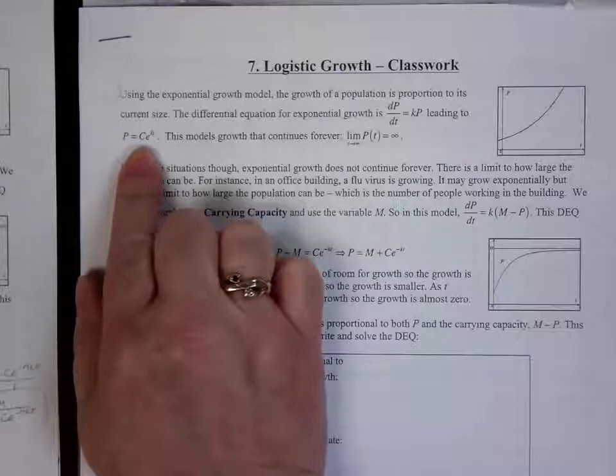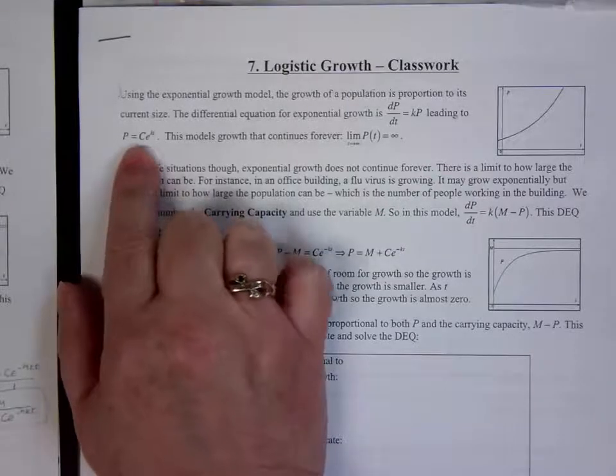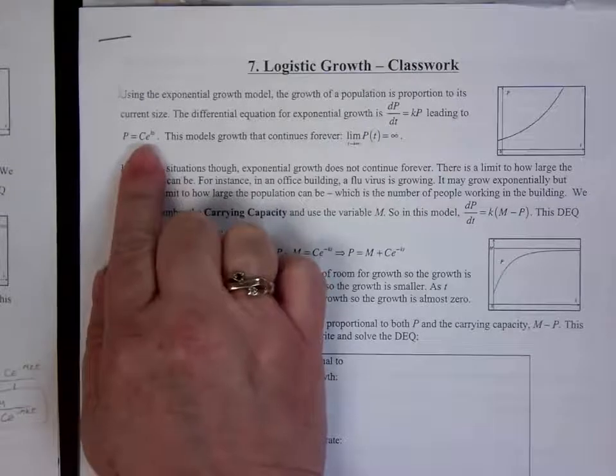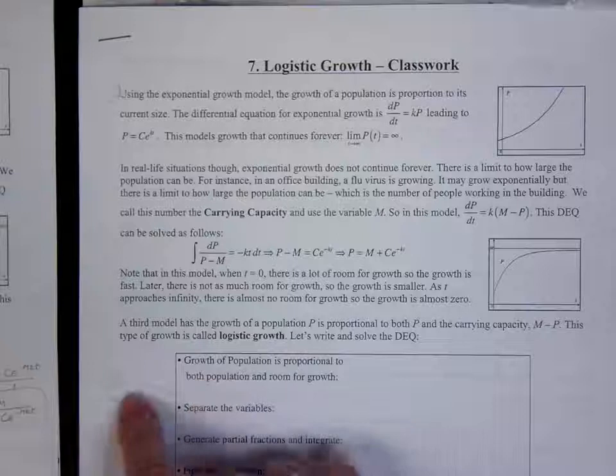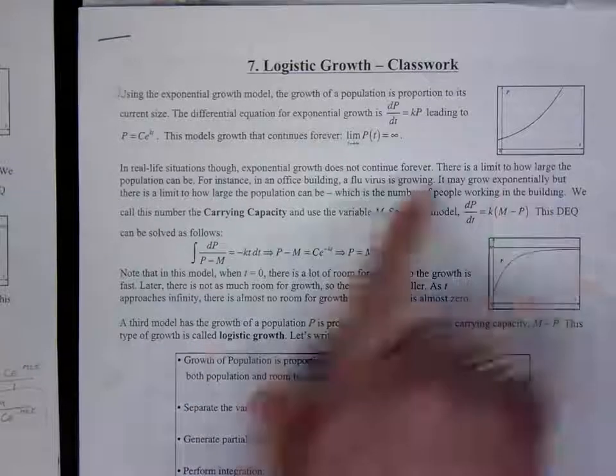Do you remember that? And this is just an e to the x function. And what does e to the x look like? Do you remember? It looks like this. It just grows like that.